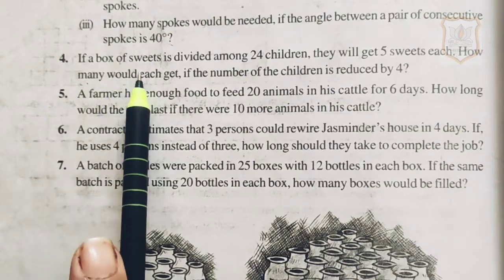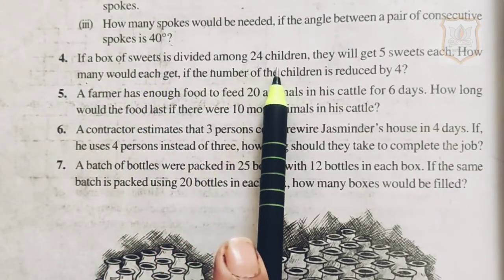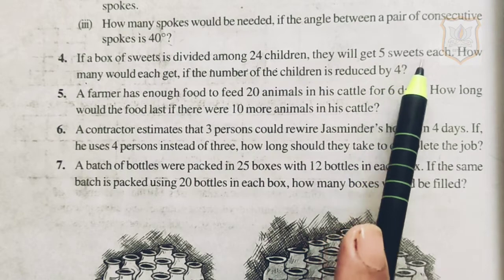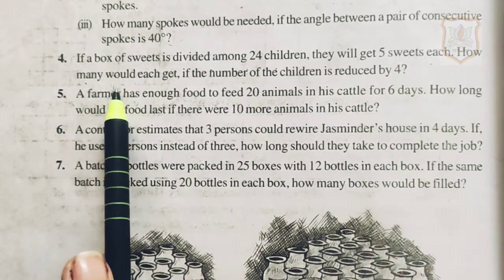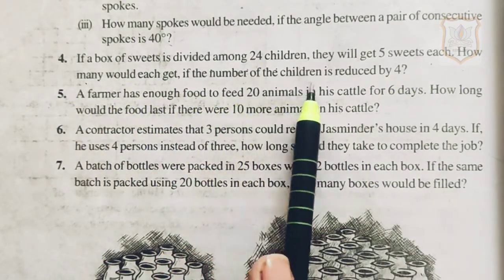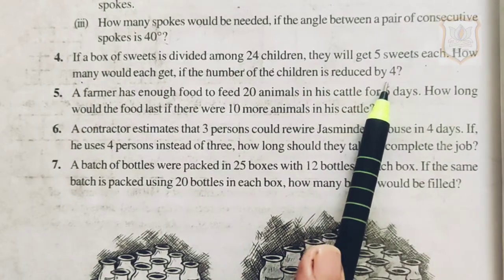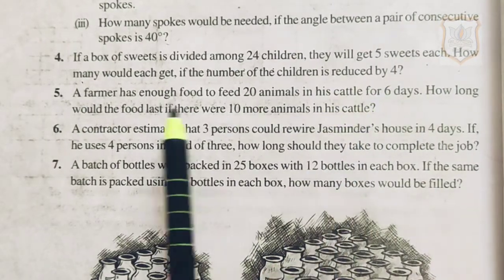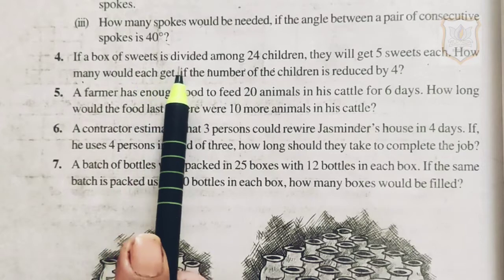If a box of sweets is divided among 24 children, they will get 5 sweets each. How many would each get if the number of children is reduced by 4? Students, here what is given in the question is that a box of sweets is to be divided among 24 children.